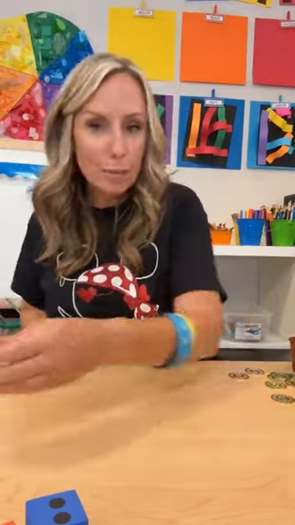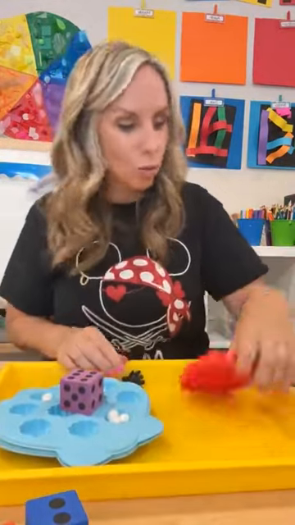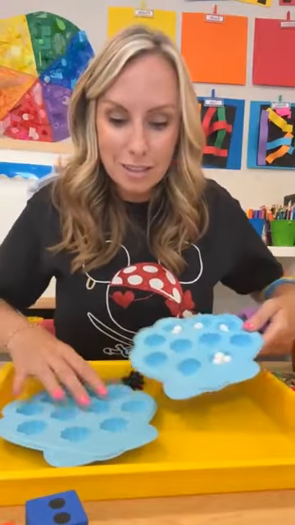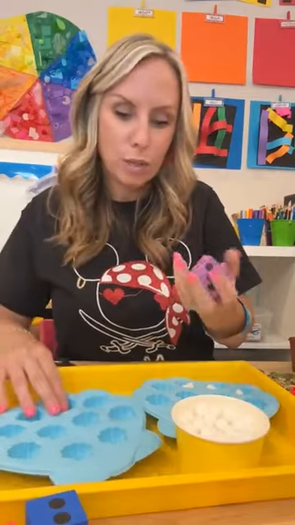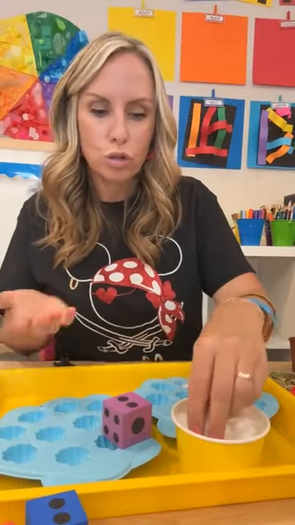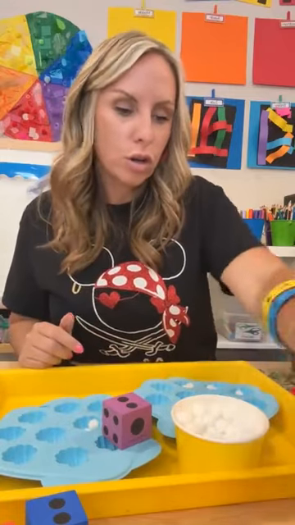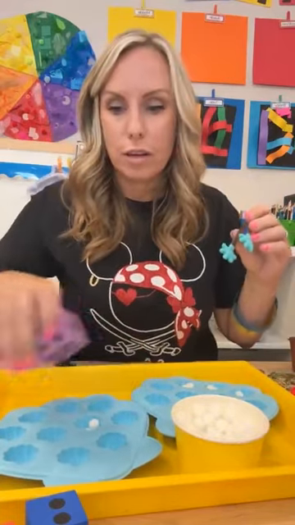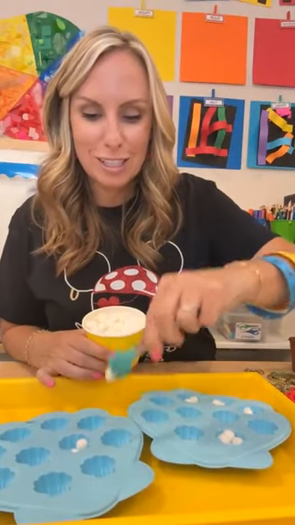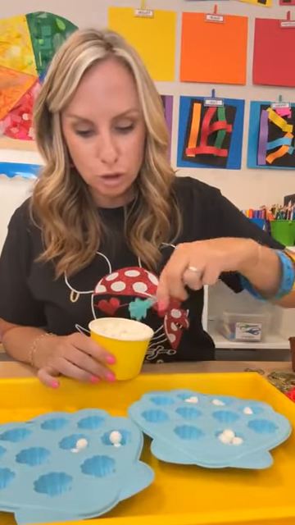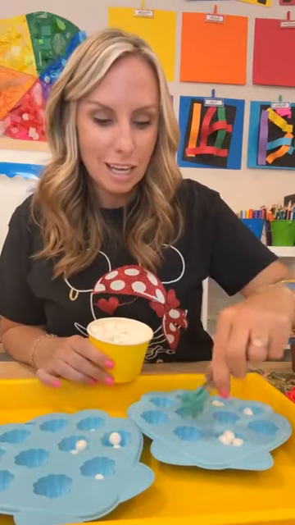All right, we're gonna keep going with some math. So if you don't wanna do that as a roll and trace, but maybe you found these this summer at the Dollar Tree, what you're gonna do is grab some dice, and they can roll 2, 1, 2. These are just white pom-poms, and they can put them in. You can also just have them transfer and use their fine motor muscles to put the pearls in the shells.